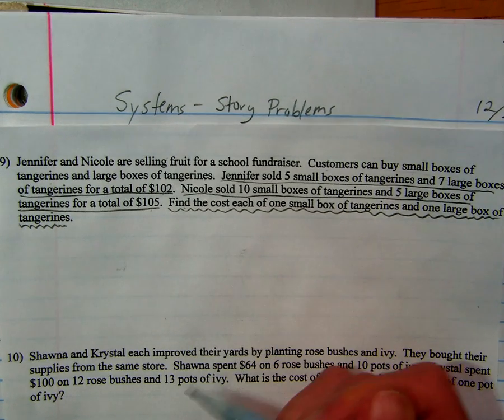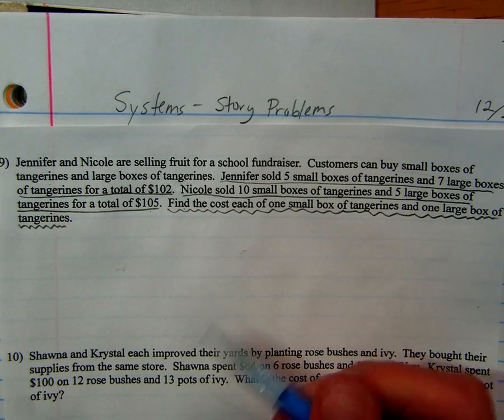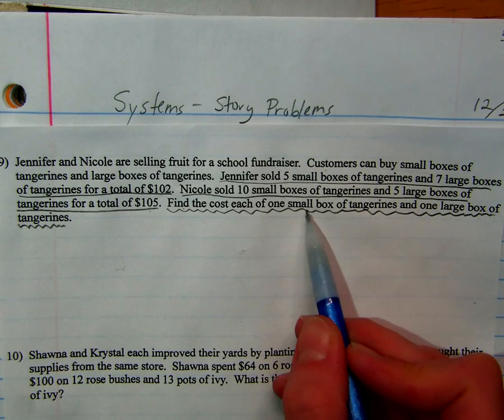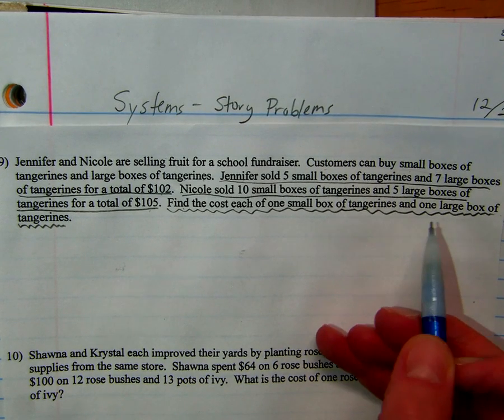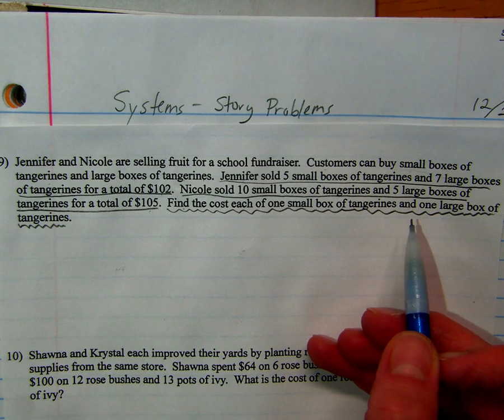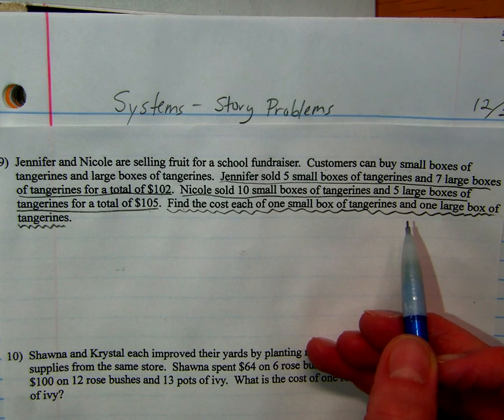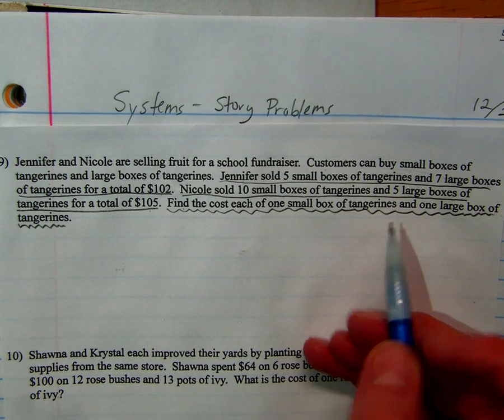When you get to that find statement or the question, depending on how they word it, that's where your variables are going to come in. So what we're looking for is how much does a small box cost? How much does a large box cost? So what variables do you want to use for the small box of tangerines and the large box of tangerines? X and Y, that's fine.